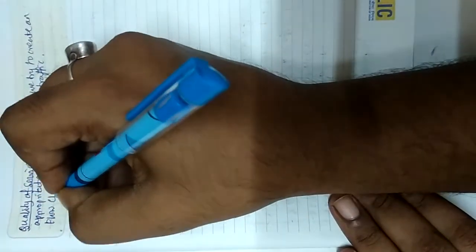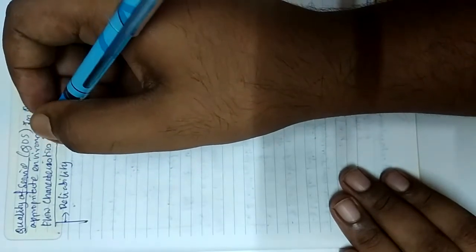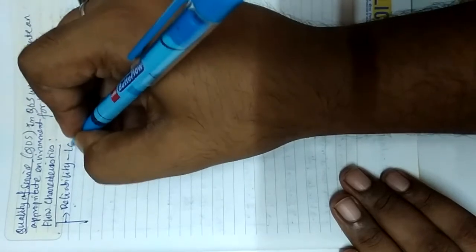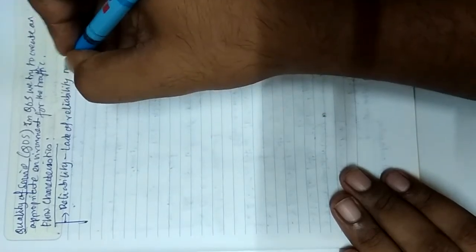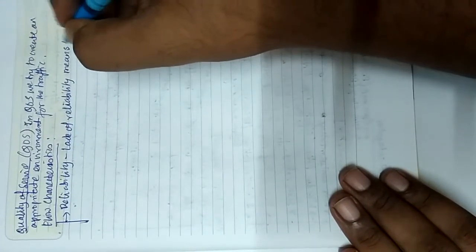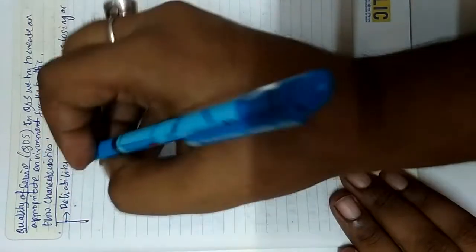Now we will study about the flow characteristics. So first one, we will study about reliability. So what is reliability? Lack of reliability means losing a packet or acknowledgement.